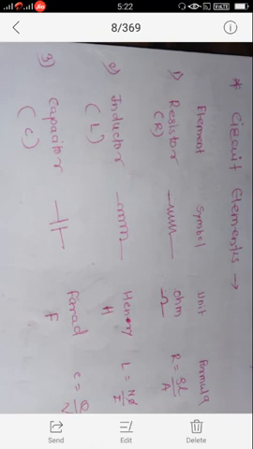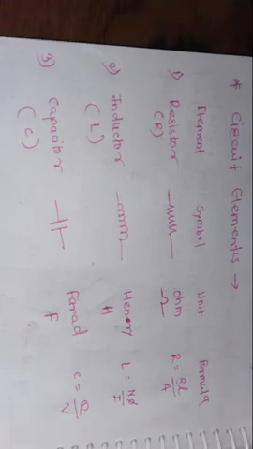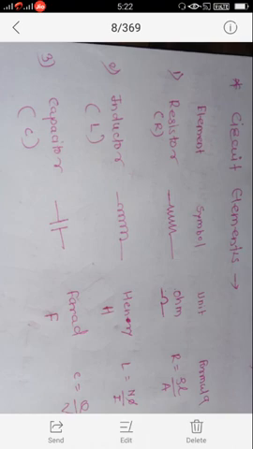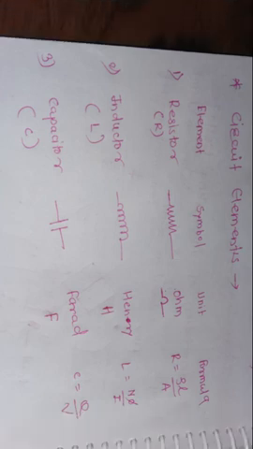That is, the capacitor is also an electronic device, and the function of the capacitor is to oppose the change in voltage, and the amount by which it opposes change in voltage is called capacitance. That is, resistor, inductor and capacitor are the most important elements of electrical circuit or electrical engineering.